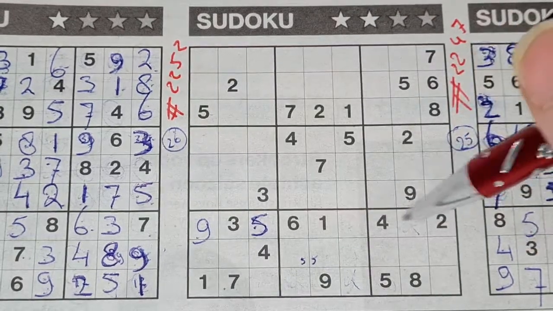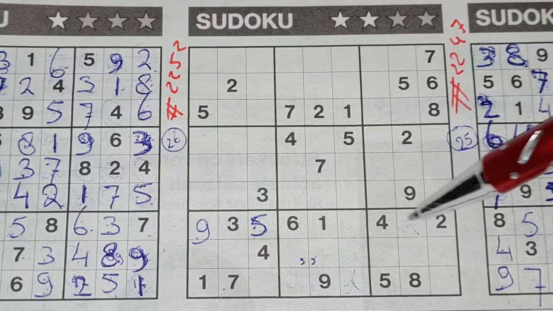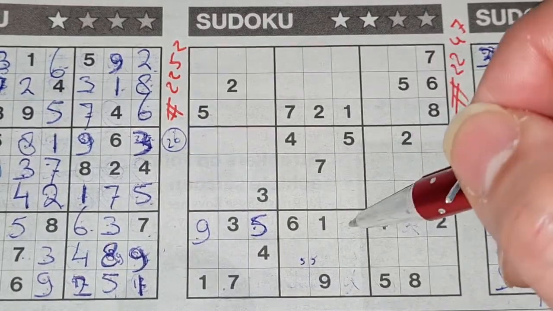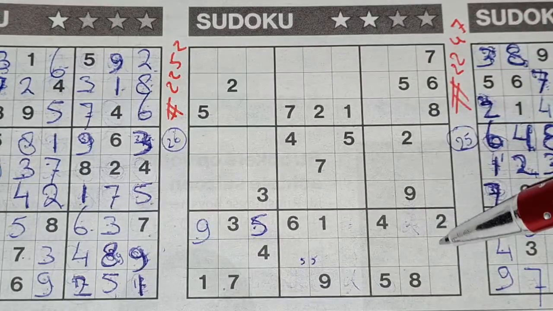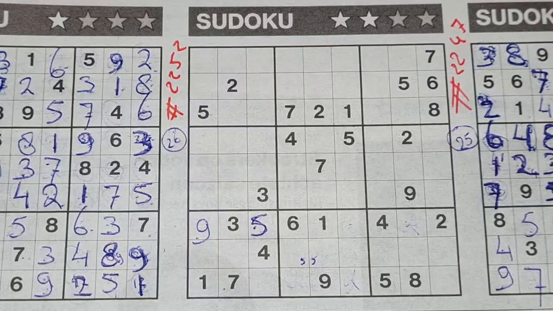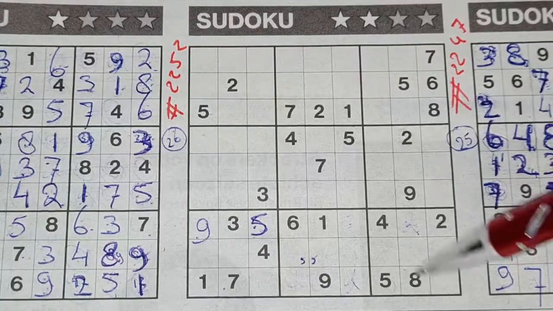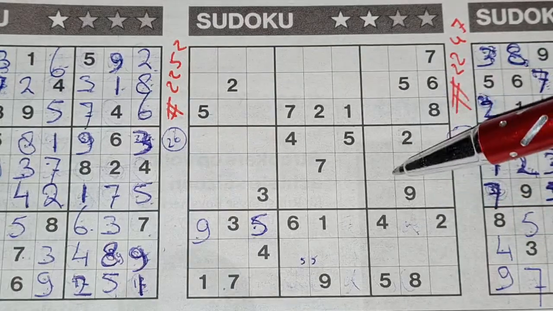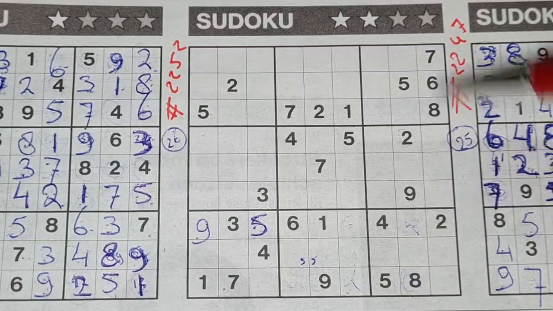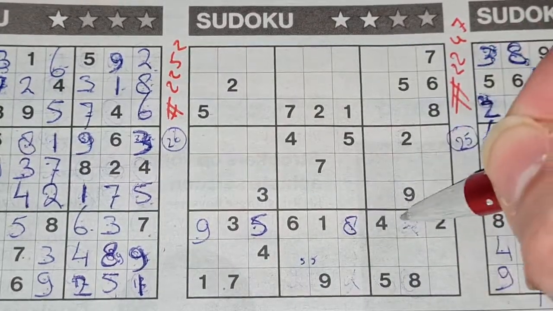Alright, 2 boxes left. For the numbers 2 and 8, we see here 2, no 2 there. 2, wait. Did I make a mistake? It's not 2 and 8. It's 7 and 8. 7 and 8 are missing. We see here an 8, no 8 there. 8 should be here, and a 7 goes there.